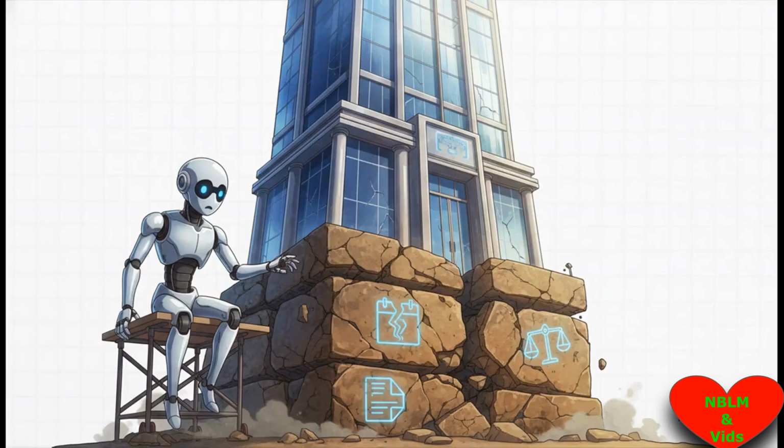But, and this is a huge but, quantity is not quality. Look, NotebookLM is fantastic at avoiding hallucinations because it sticks to the sources you give it. But if those sources are outdated, biased, or just plain wrong, well, you're building your whole project on a shaky foundation. It's that classic saying, garbage in, garbage out.